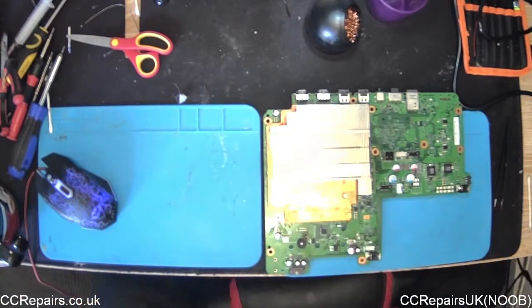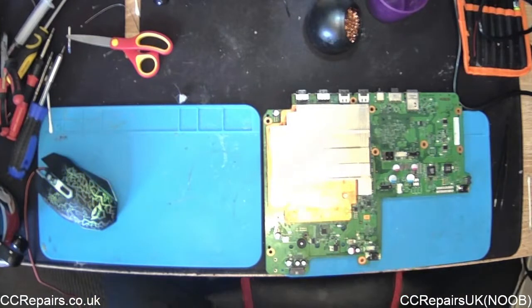Oh, it worked. Awesome. That's good to know.